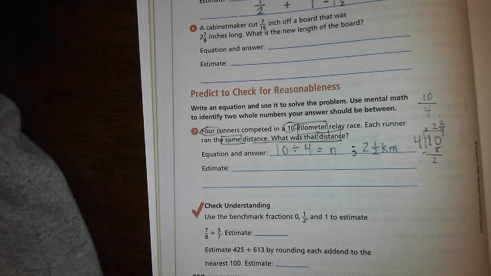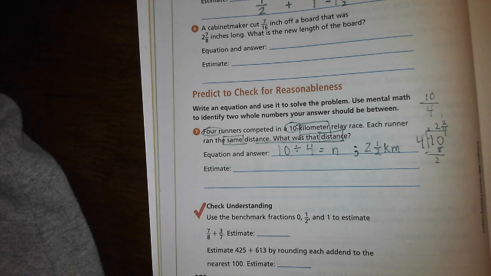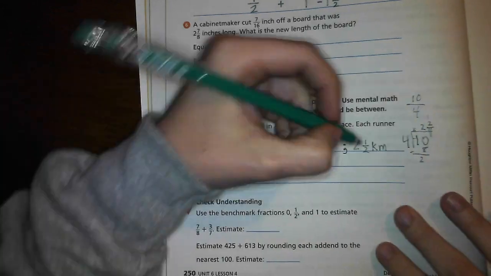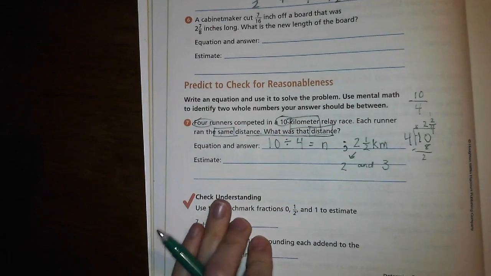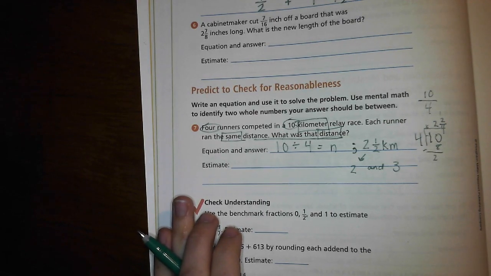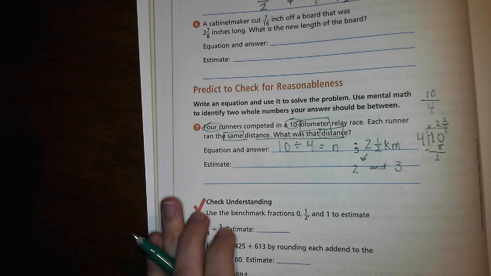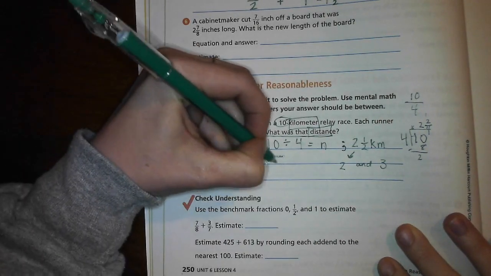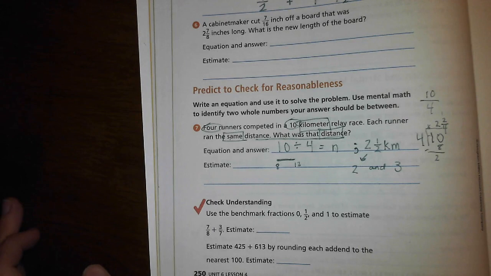Now it says, use mental math to identify 2 whole numbers that your answer should be between. Okay, let's think. 2.5, well, that means that this answer is between 2 and 3. Can you think of fast facts that will tell you why your answer needs to be between 2 and 3? Well, let's see. 10 is between the numbers 8 and 12, right? Would you agree? 10 is between the numbers 8 and 12.